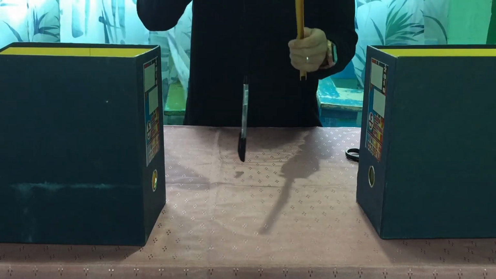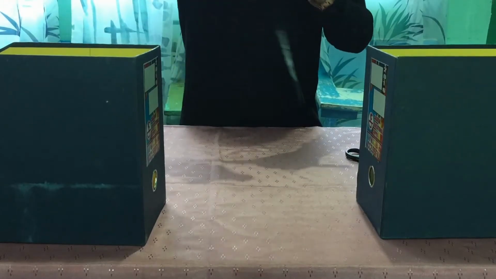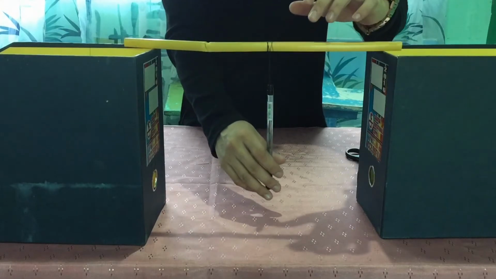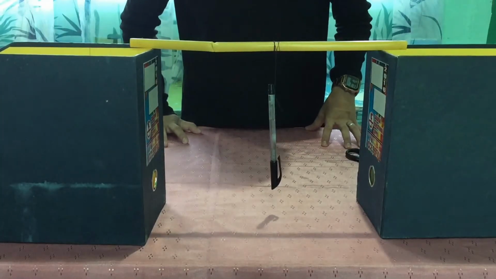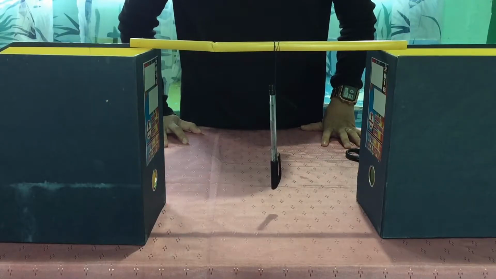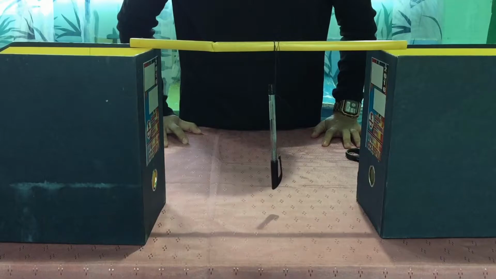You can use a slider or a stick. Okay, now the question is the pen at rest or in motion? Okay, the pen is resting.